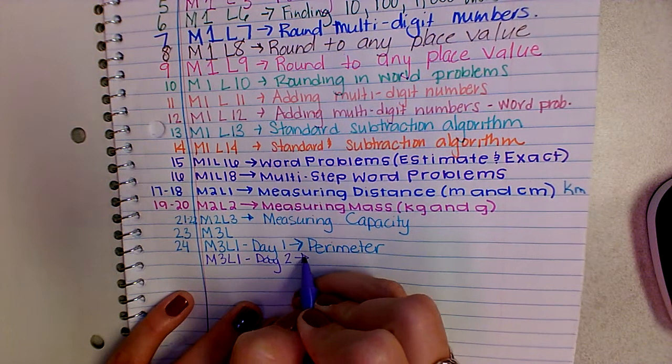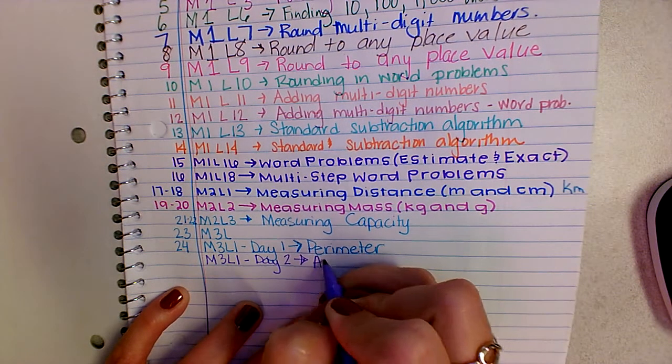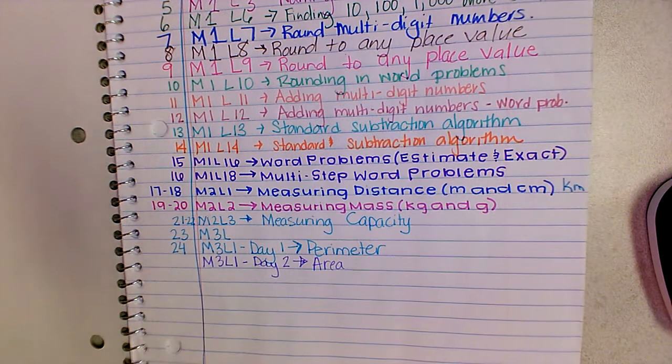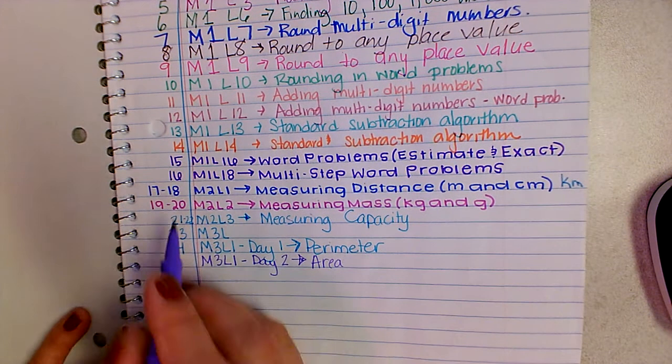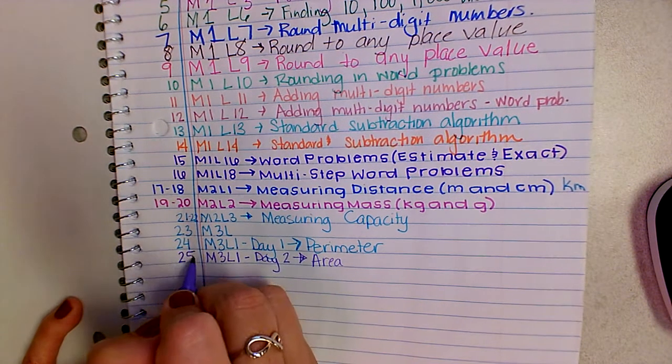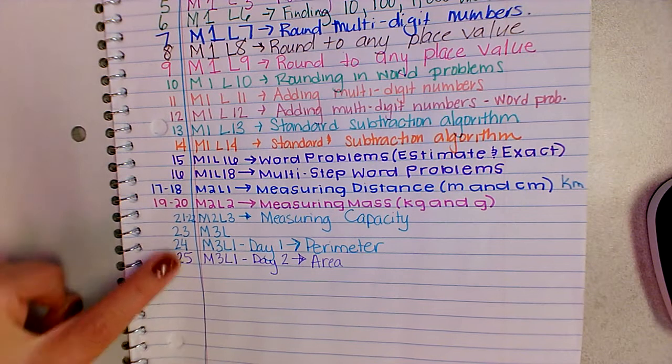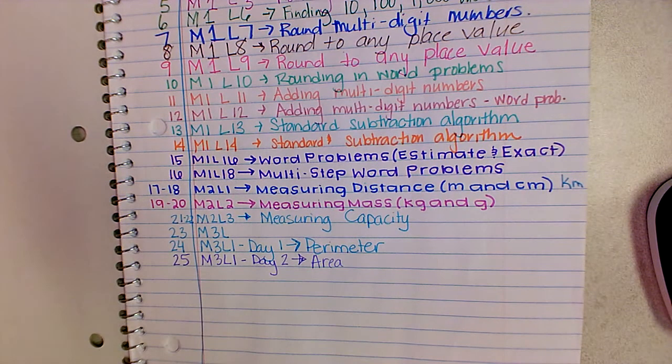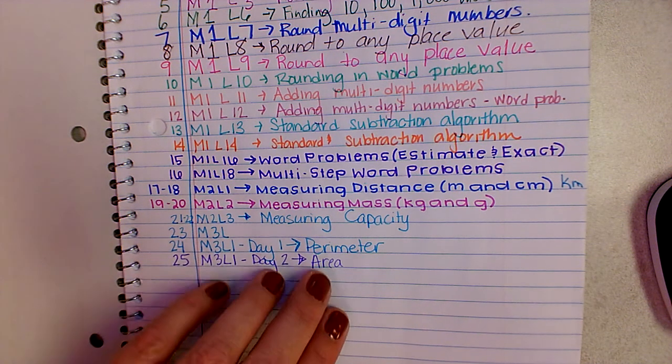And today we're going to be talking about area of a rectangle. Okay, and this for me is going to be on page 25. Remember, your pages might be different from ours, so just mark it where you think you are or what page you're on. Okay, so we're doing Module 3, Lesson 1, Day 2, Area. Remember, pause the video as you need.